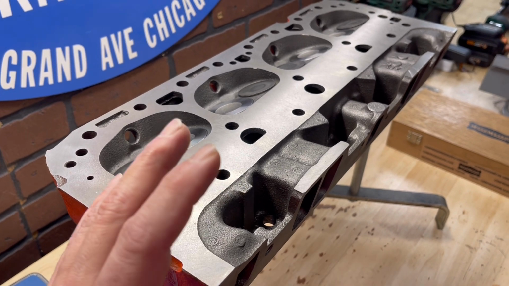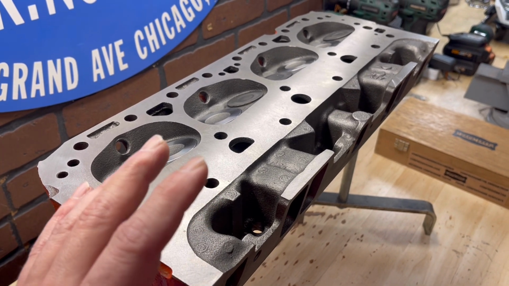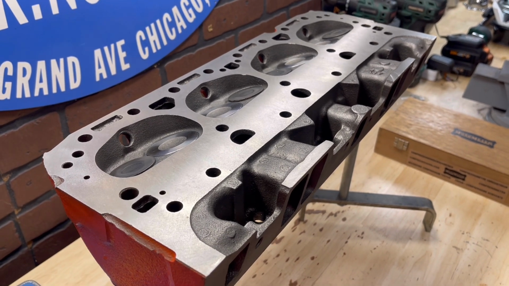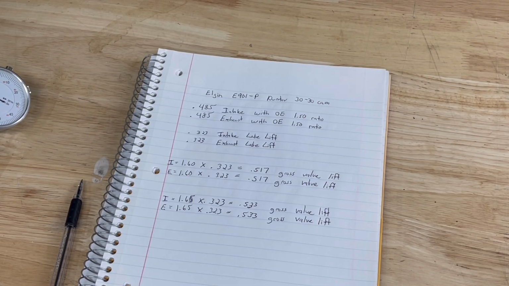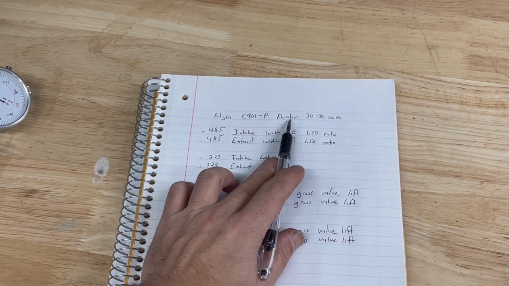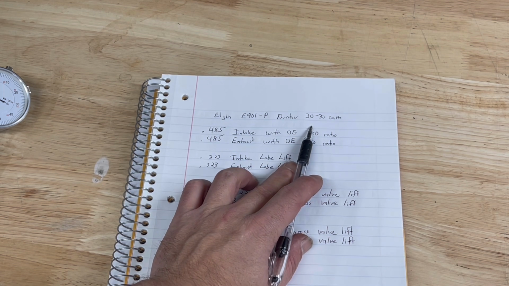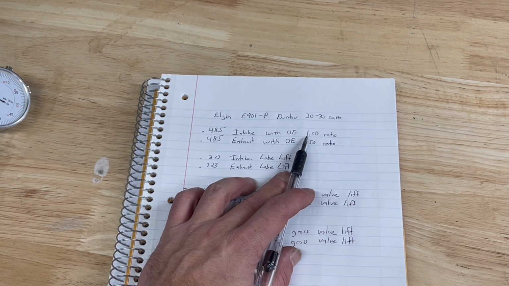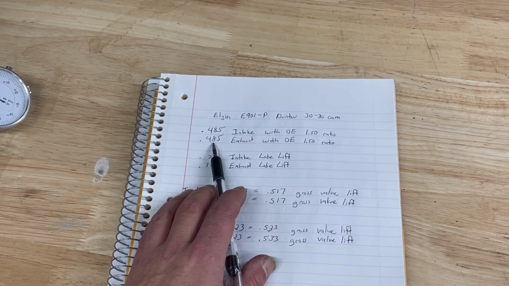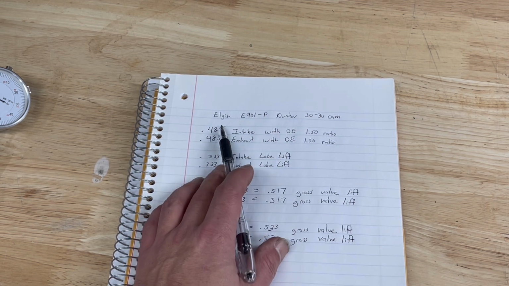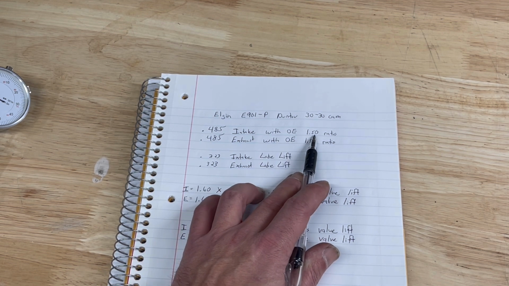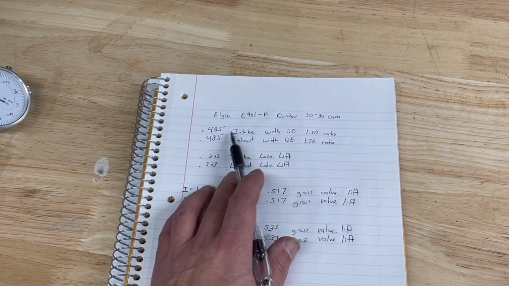So with that, guys, what I'm going to do is show you how ratio is changing that actual valve lift based upon the rocker ratio. All right, so let's just assume, like I said, this is the Elgin E901P Duntov 3030 cam. So advertised lift, not like the advertised lift at 50 or anything like that, but the marketing. If you look up this cam, it's telling you it's a 485, 485 intake and exhaust lift, gross lift, okay? And that is under the assumption of using the OE 1.5 ratio. So that's very important to know.